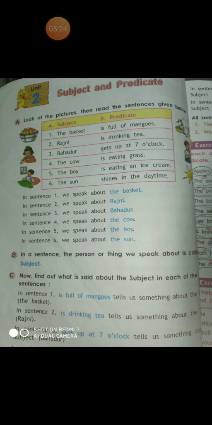Now, Badur gets up at 7 o'clock. Here we are talking about whom? We are talking about Badur, that he gets up at 7 o'clock. Gets up at 7 o'clock here tells us something about our subject, who is Badur. So Badur is our subject and gets up at 7 o'clock is our predicate.